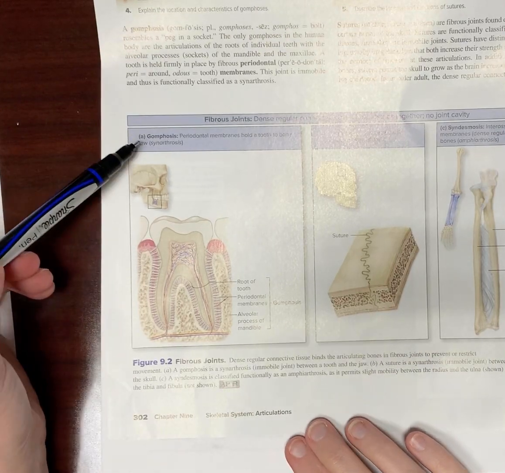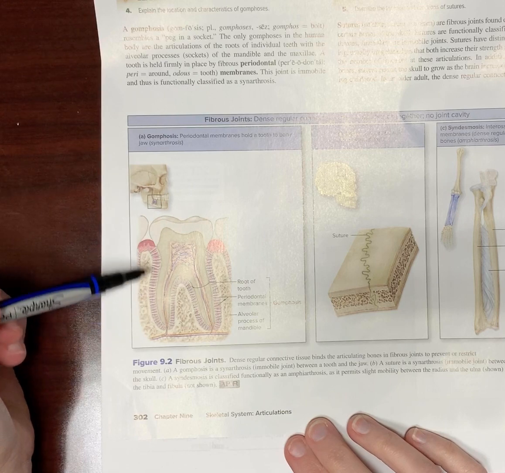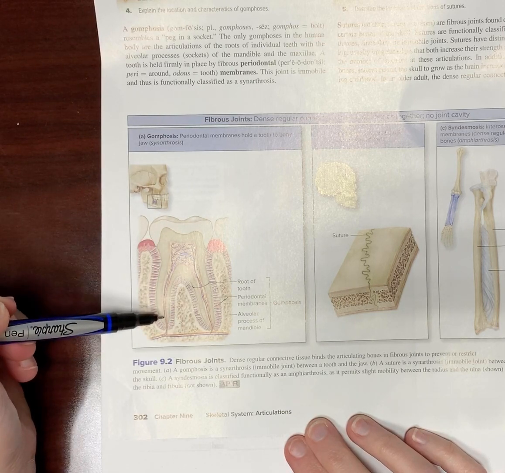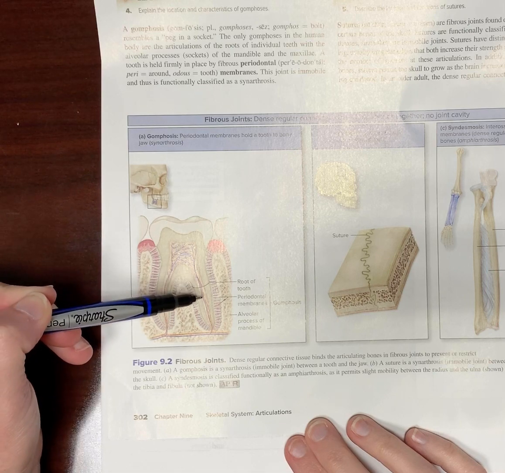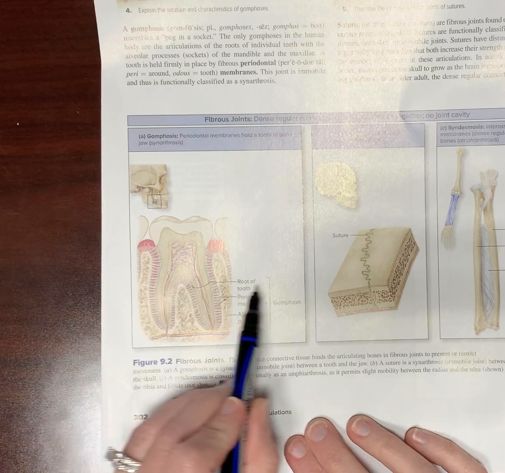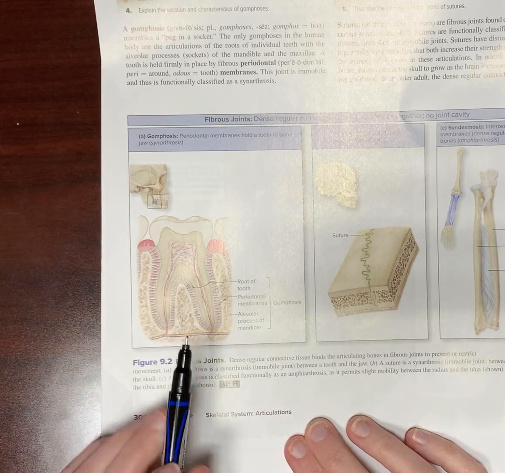Here we have our symphysis. So here's our socket, our tooth socket, and then here's the tooth. So there's the root, you've got the membrane, so this whole part is this symphysis. So you have the tooth root in the socket there.